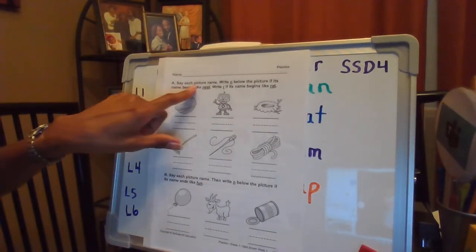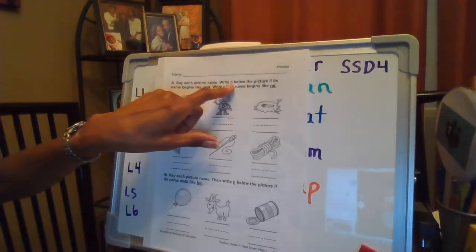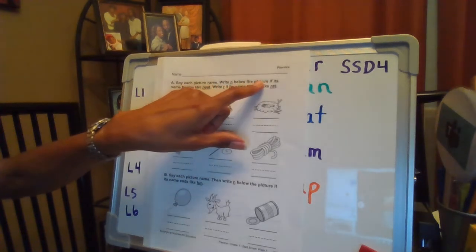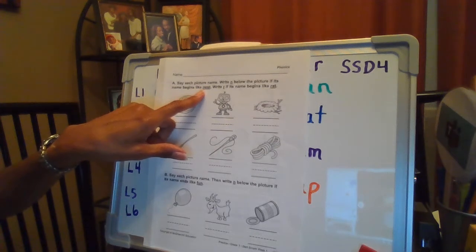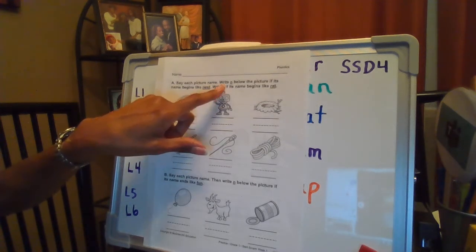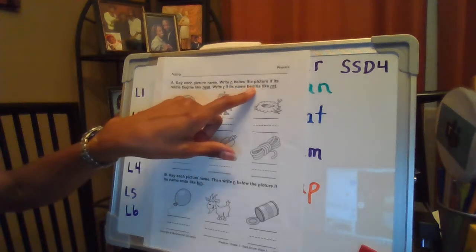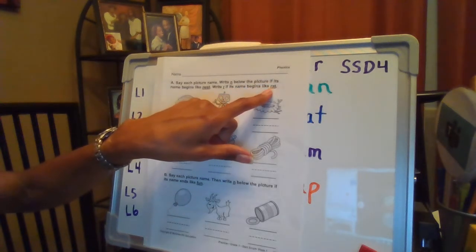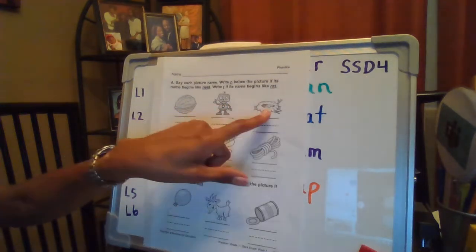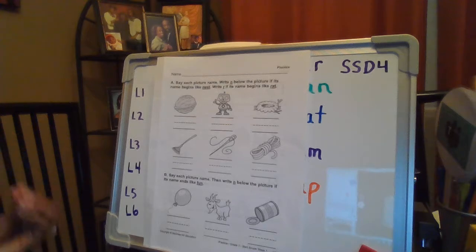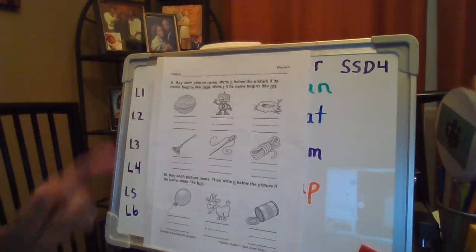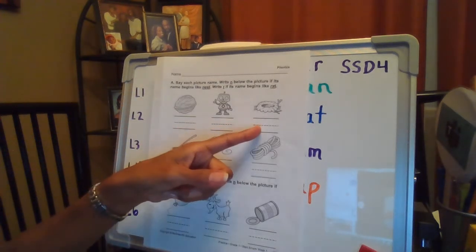And it says, say each picture name, write N below the picture if its name begins like nest. Write R if its name begins like rat. Okay, so you look at each picture, say its picture name. And then if it begins with N as in gnat, you write the letter N, nice and neat.